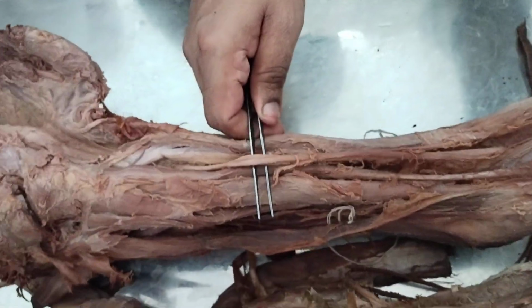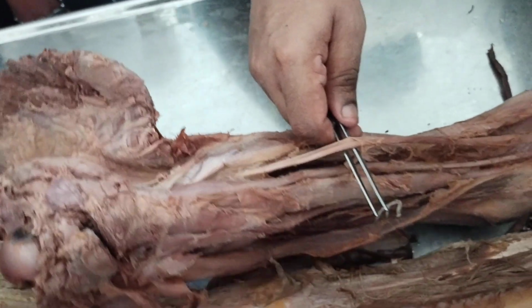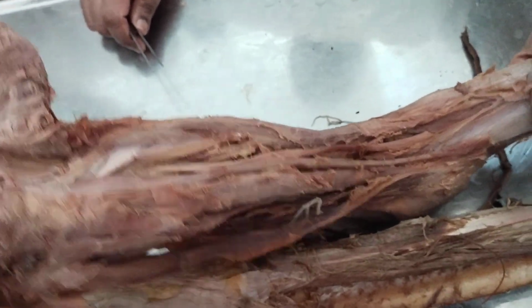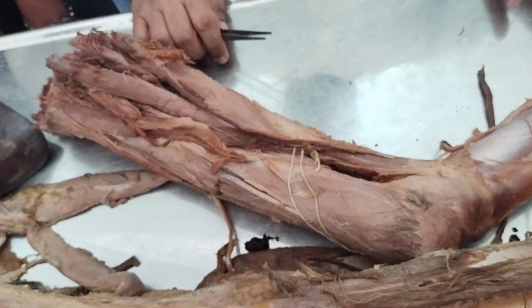And this nerve, never forget, it is sciatic. This is the sciatic nerve. What is the root value of the sciatic nerve? L4, 5, S1, 2, 3. And what are the 2 divisions? That is tibial nerve and common peroneal. And remember the 4 properties of the hamstrings: origin, insertion, nerve supply, and action.